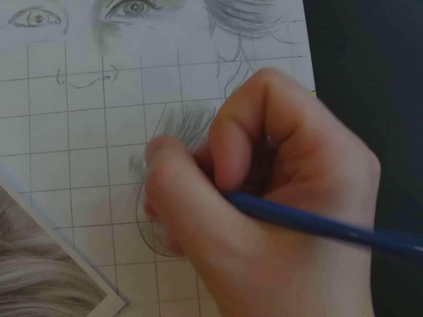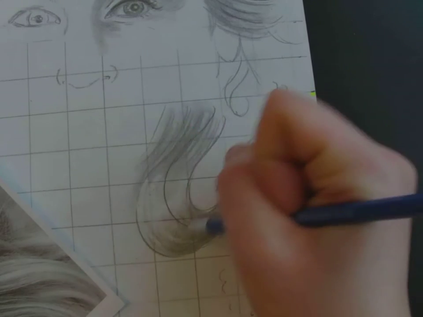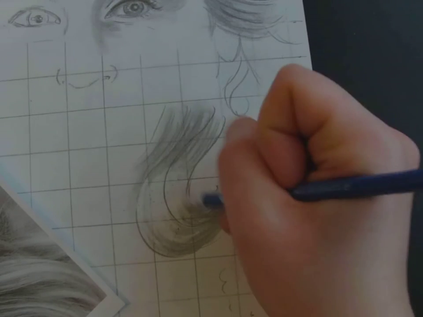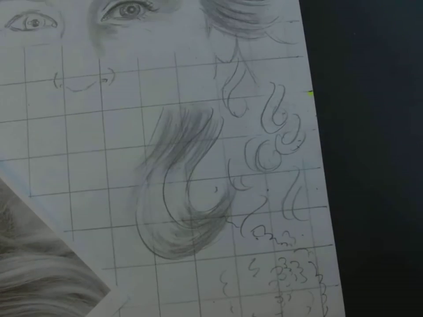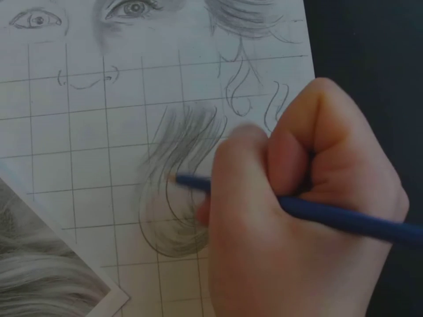And then lighten, add a little bit of a highlight to the plumper area of the curl that's sticking out. Okay, and then you can go back in and add the odd.